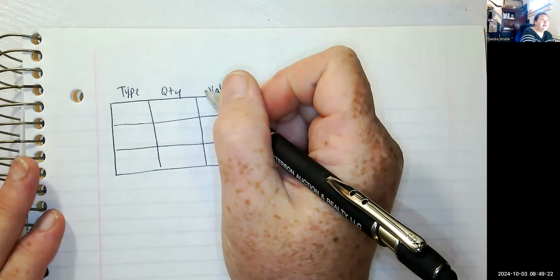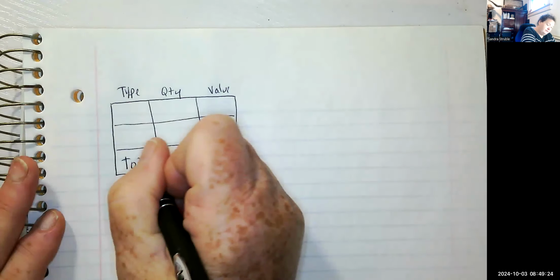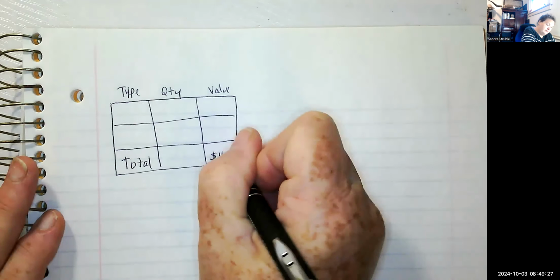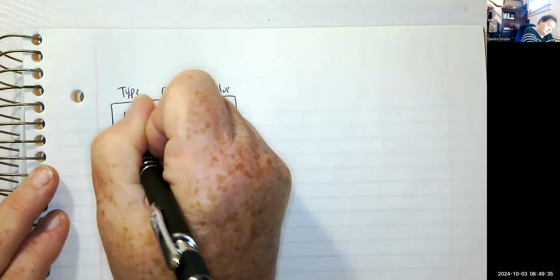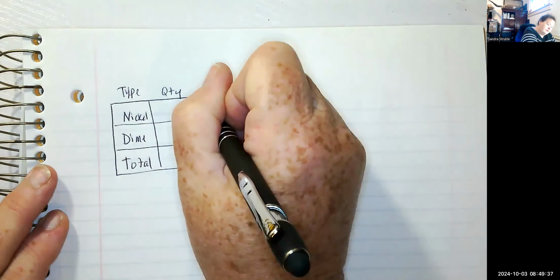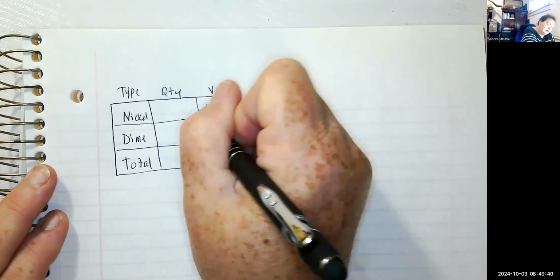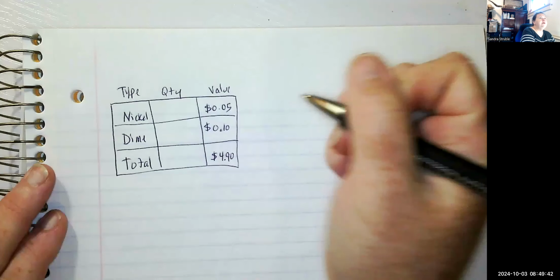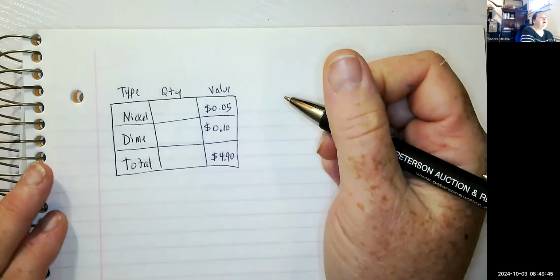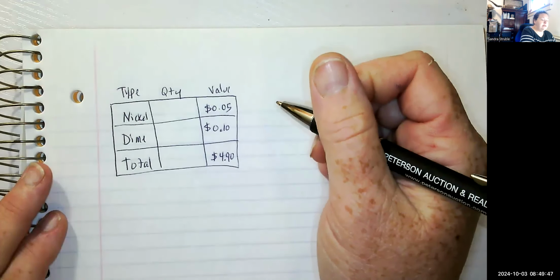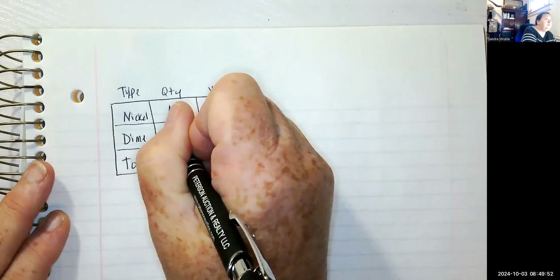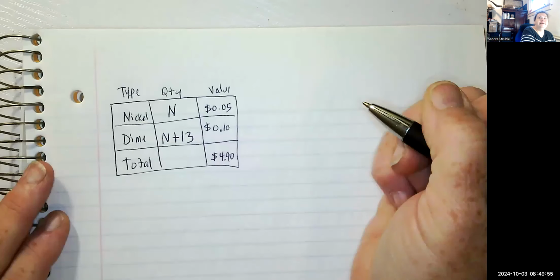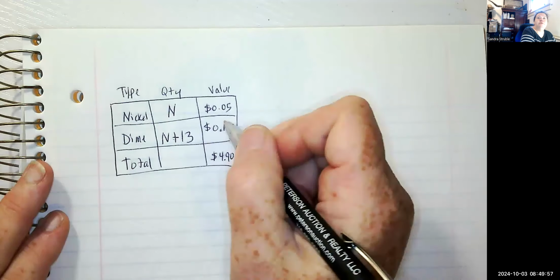Daniel cracks open a piggy bank and finds $4.90, all in nickels and dimes. Nickel value is 5 cents. Dime value is 10 cents. There are 13 more dimes than nickels. So we've got nickels, and the dimes are nickels plus 13. 13 more dimes than nickels.